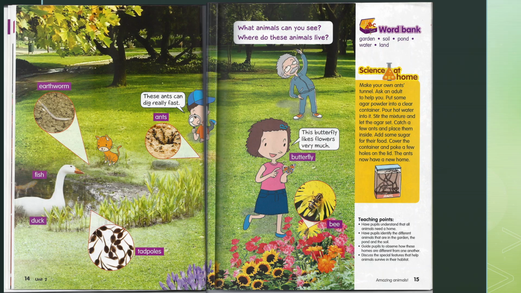Here we have garden, soil, pond, water, land. Now, as you can see in this picture, we have two different habitats and different animals.